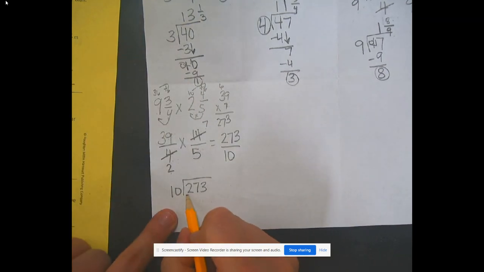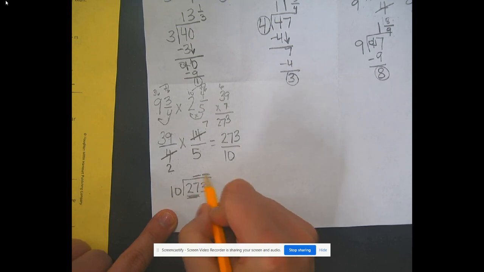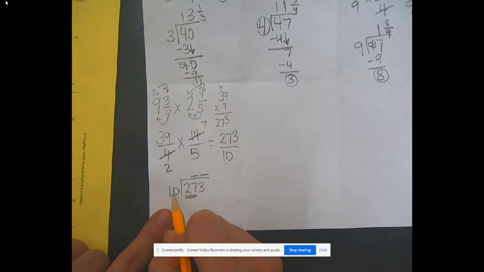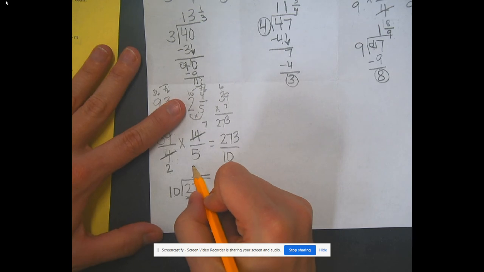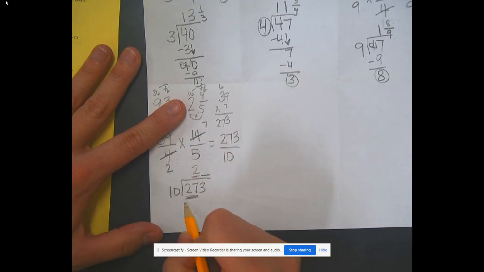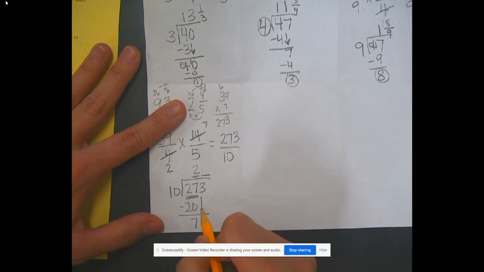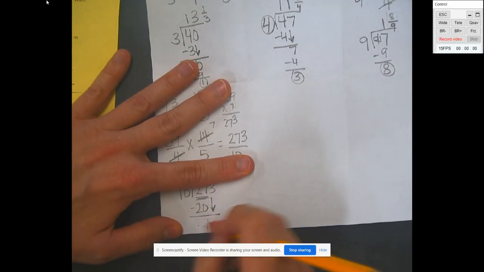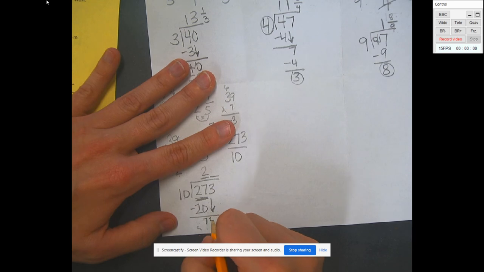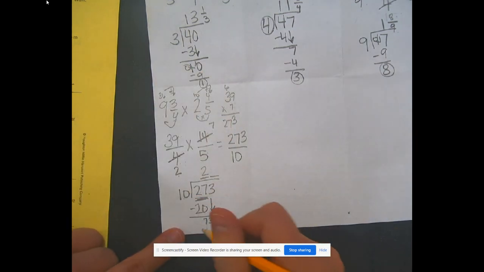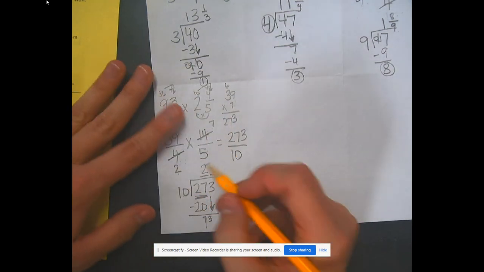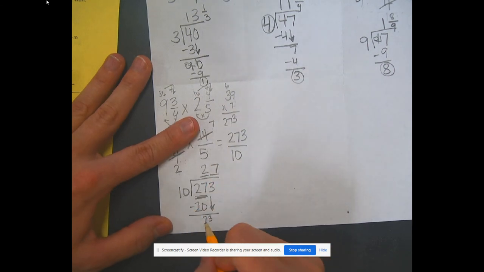Knock, knock, knock. We have to go here. 27 divided by 10 is 2. 2 times 10 is 20. Subtract 7. Oh, that was too big. Bring down my 3. Okay, 73 divided by 10 is 7. 7 times 10 is 70.